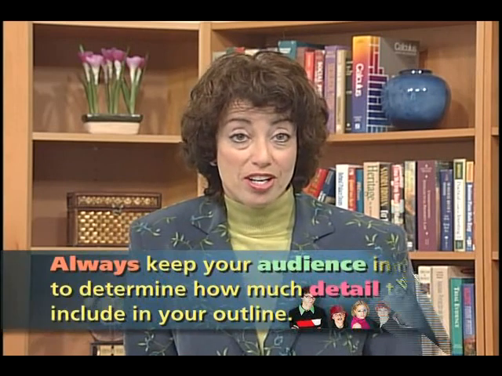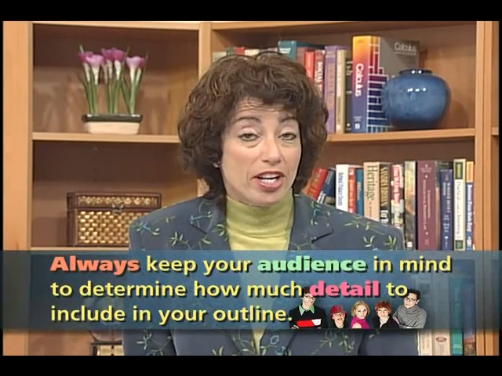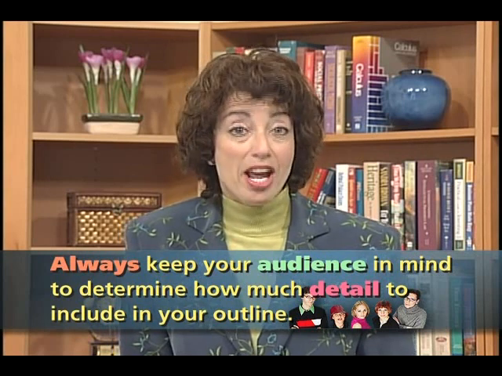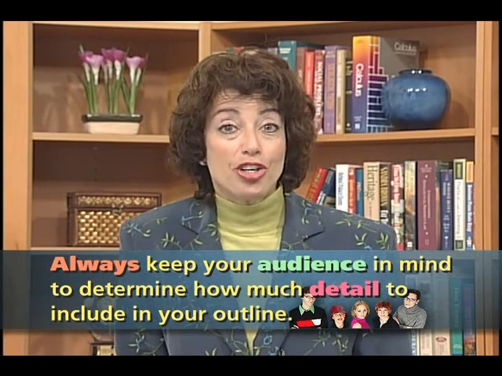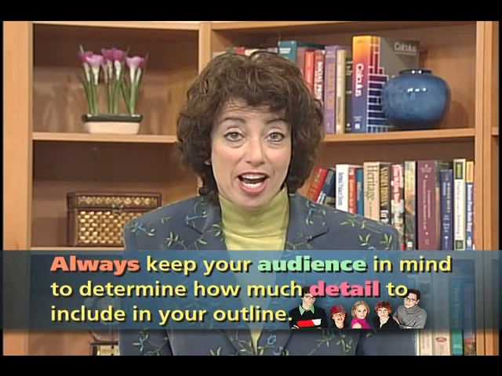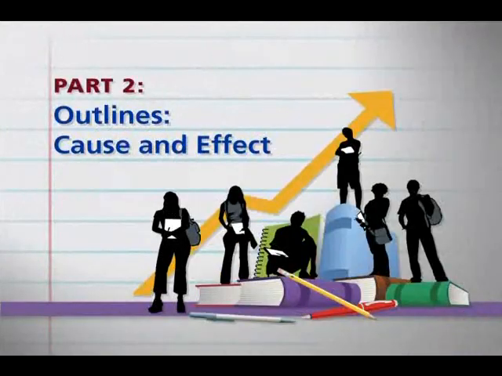So as you're making your sample outlines, decide if they're for your use only or if they're for an audience to read. And as you're writing, keep your audience in mind to determine how much detail you need to include in this outline. And since, as I said, this outline is only for my use, I've included the amount of detail that I need to express my ideas. But you may need more detail to satisfy your teacher and the requirement of the essay.